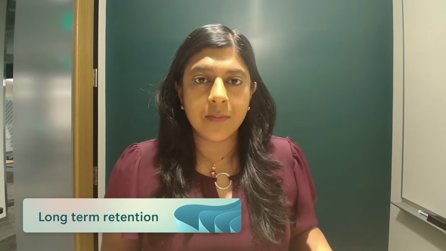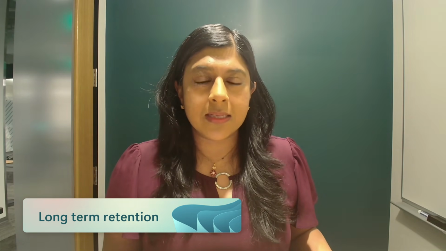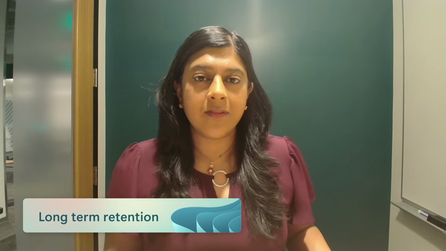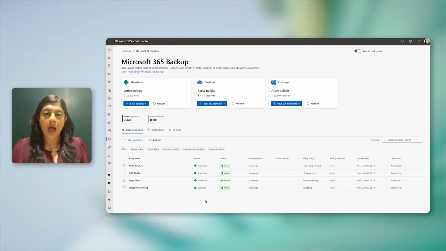Now, longer term retention for backup policies extends Microsoft 365 Backup beyond the standard 1 year retention, allowing admins to keep backup data for extended periods using the same policy driven experience. In this demo, I'm the Microsoft 365 Backup admin for Java, where our finance and legal teams manage critical SharePoint content that must be retained for 2 years due to compliance and audit requirements.